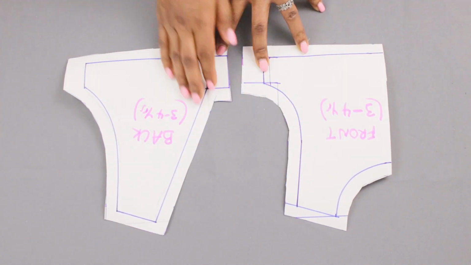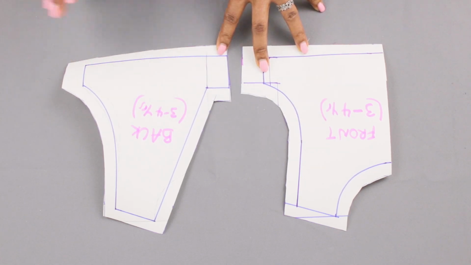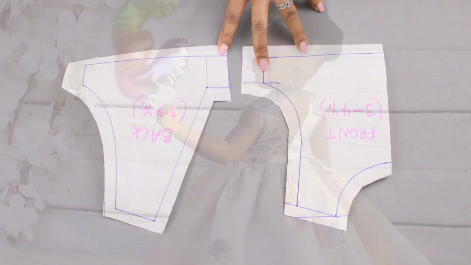The next thing I'm going to be doing is to use this pattern to cut out on my fabric as well as stitch the dress together.